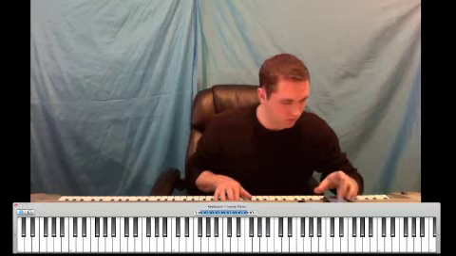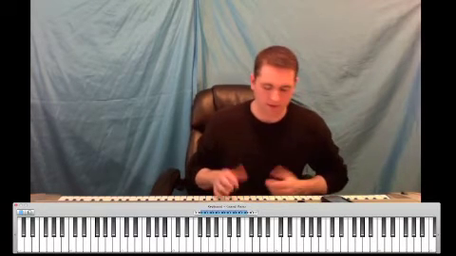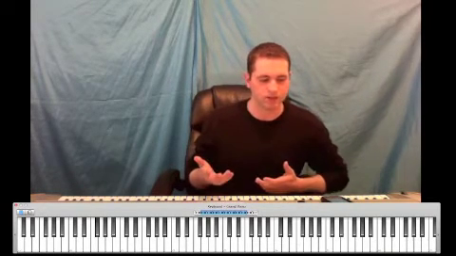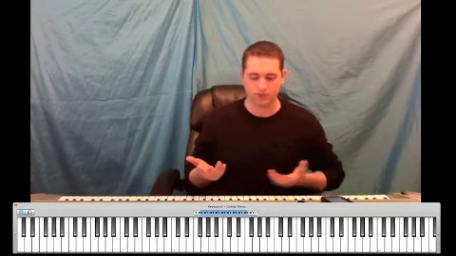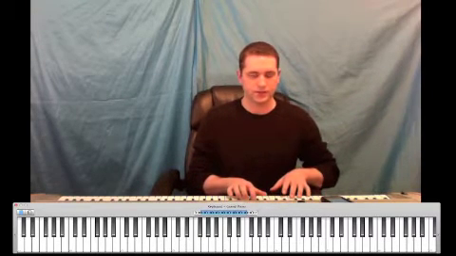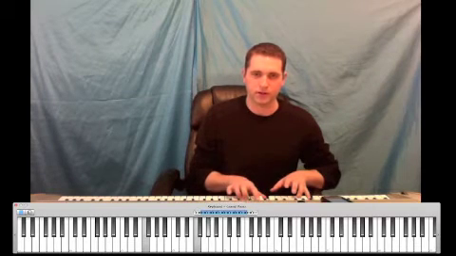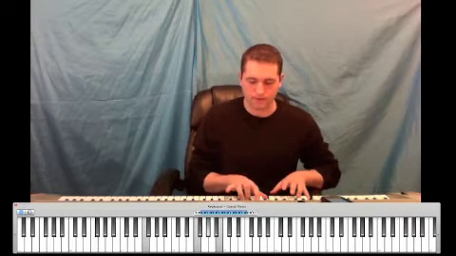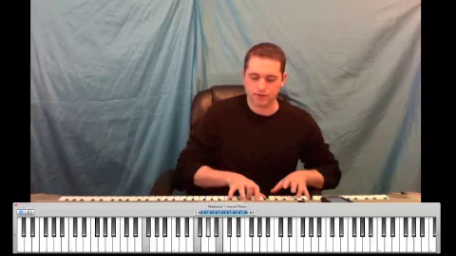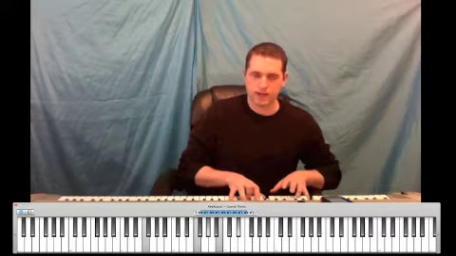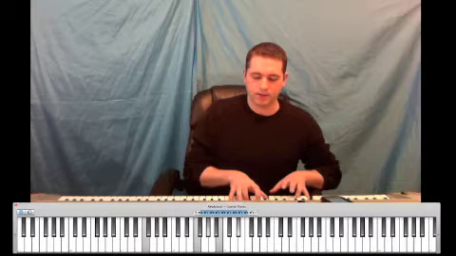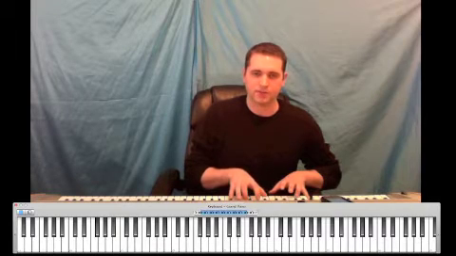Another really important one that you may not have a full grasp on is the fully diminished 7th. Basically, if you start with a major chord, to make a diminished chord, you flat your 3rd and you flat your 5th. And then you're going to add your 7th, which is your flatted 7th, to the top. That's still not a fully diminished 7th. That's a half diminished 7th.